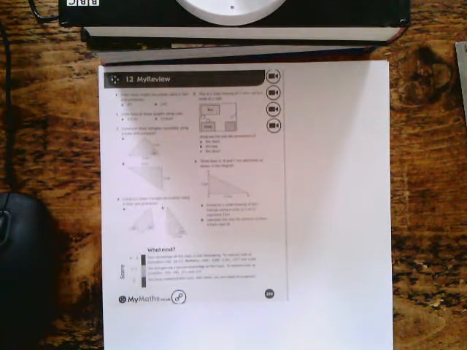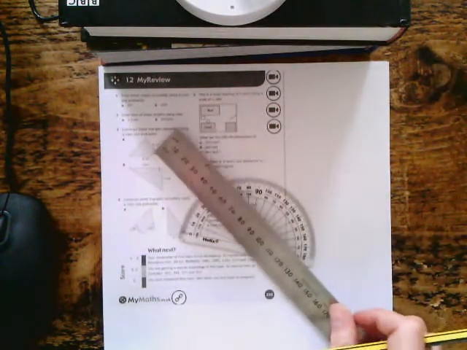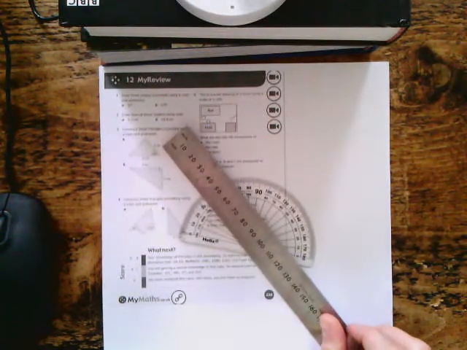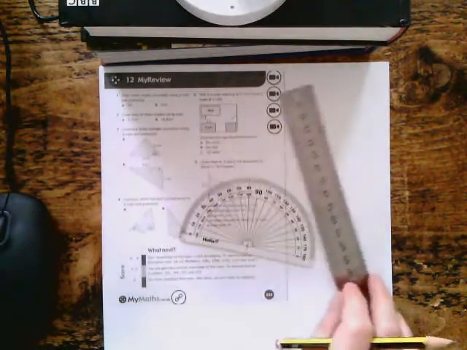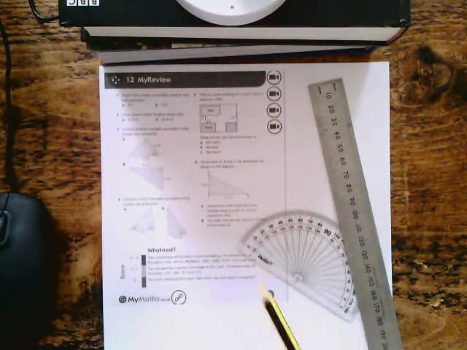Okay. So in your 2A textbook, if you find page 235, you've got this My Review task. If you haven't got that in front of you already, have a second just to find that now. Now you're also going to need a protractor and you're going to need a ruler as well. Okay. Now, I'm going to go through just one of these questions because they're all a bit of revision.